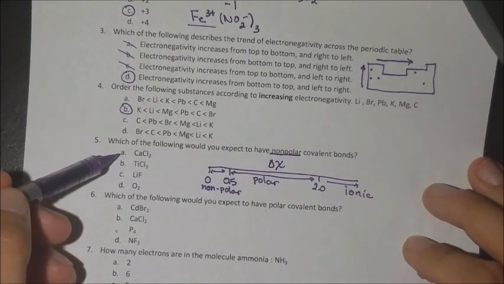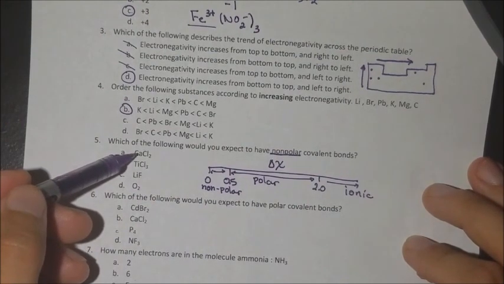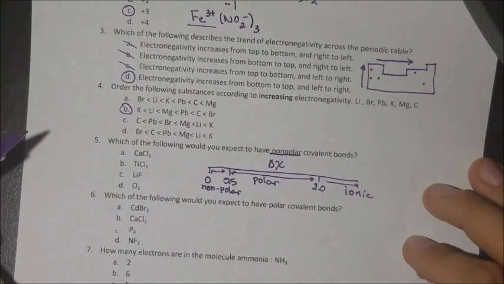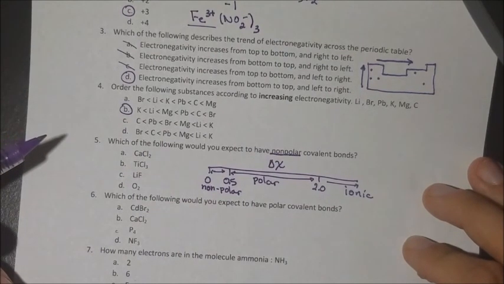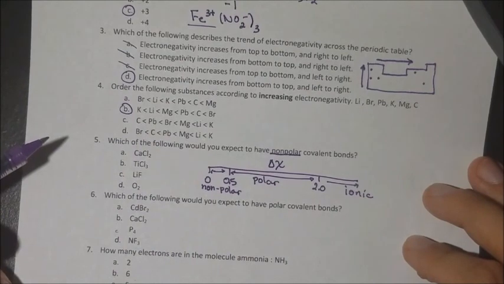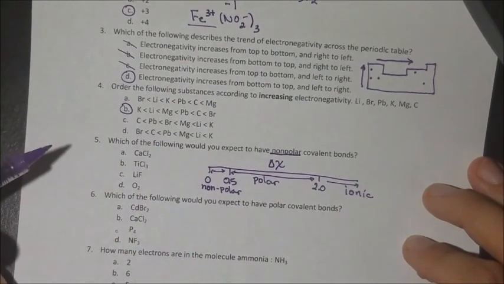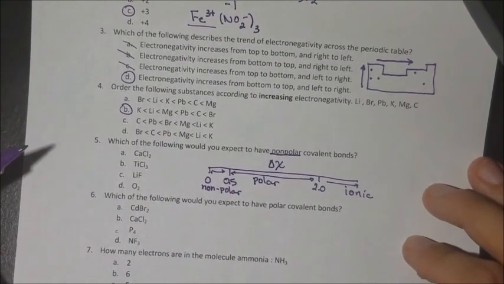So let's look at A. We've got calcium and chloride. Does that sound like something we've heard before? I wonder if it sounds like a metal and a non-metal bonding. Yeah, because calcium's a metal and chloride is not. It's a halogen.